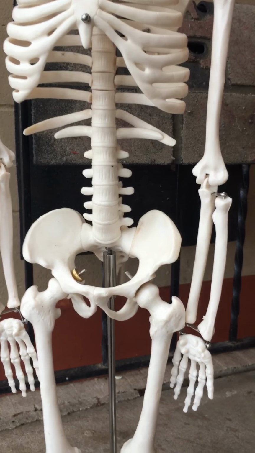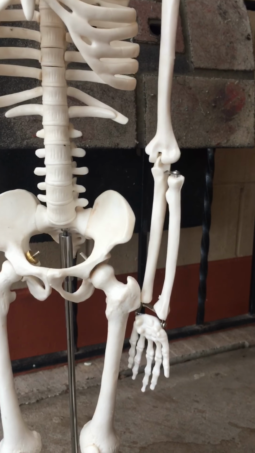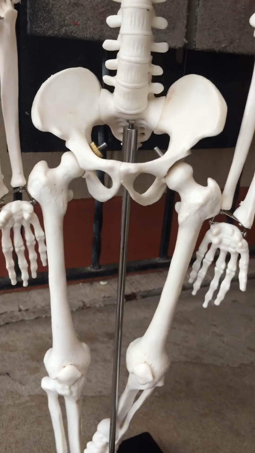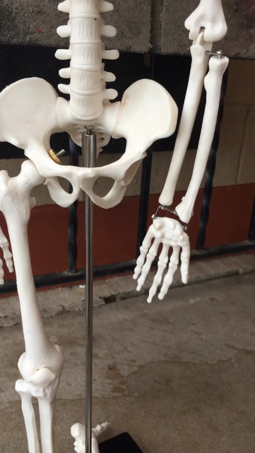Short bones are cube-like shaped. Short bones are about as long as they are wide. Located in the wrist and ankle joints is where you would find short bones. The carpals in the wrist and the tarsals in the ankle are examples of short bones.